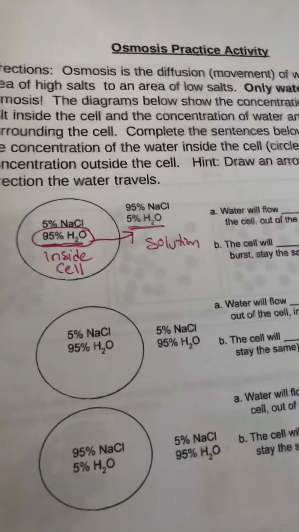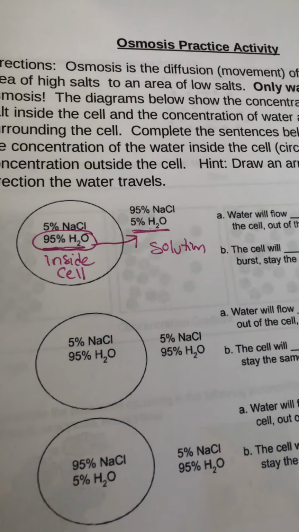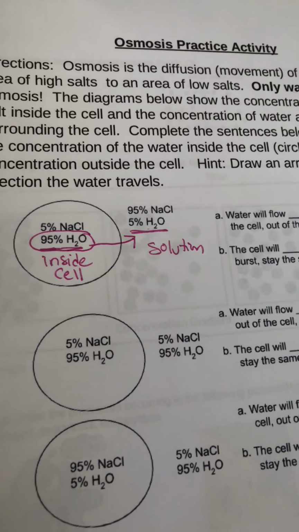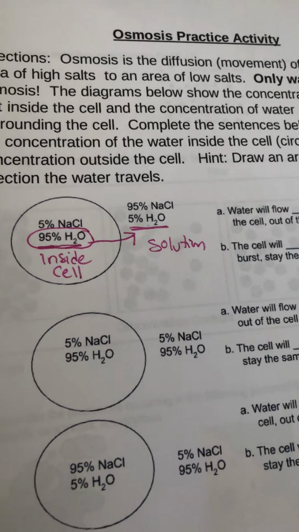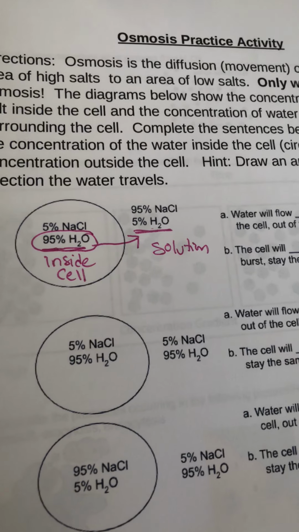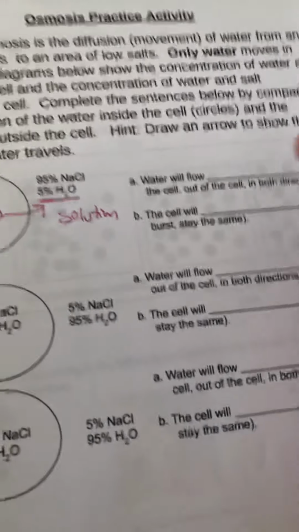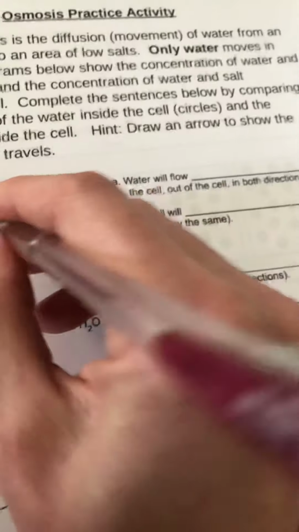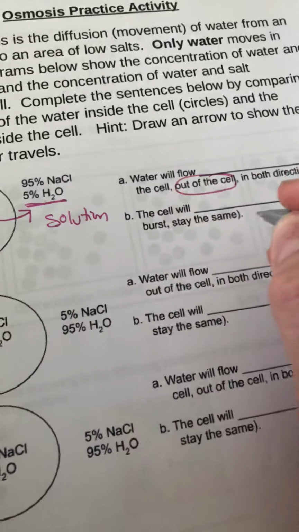As this happens, the water moves from inside the cell to outside the cell. That means it's moving from inside of that circle to outside into the solution. When that happens, the water will flow, look at the arrows, out of the cell, and the cell will shrink.